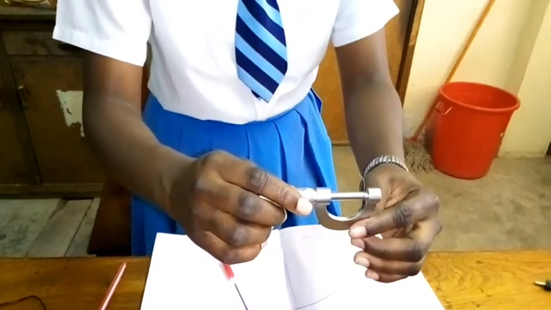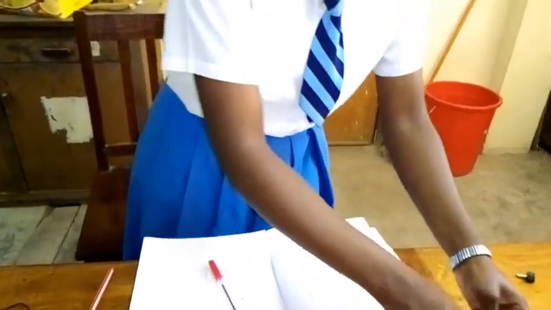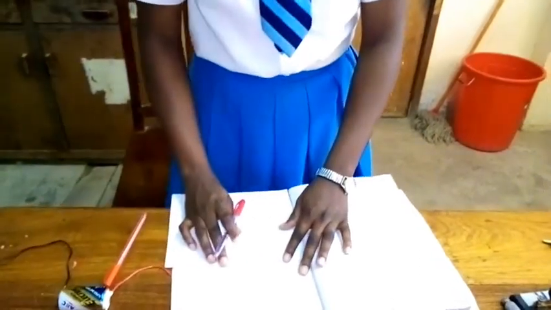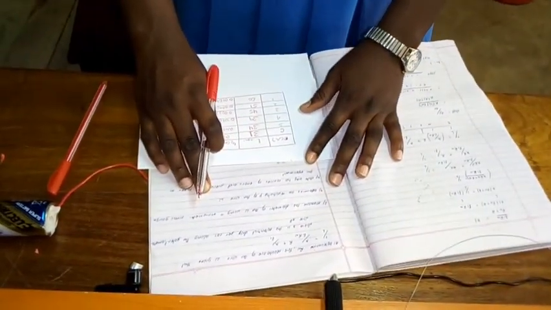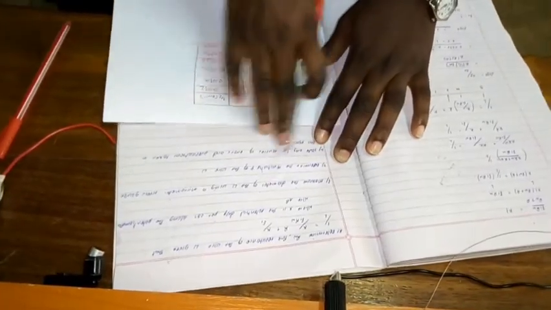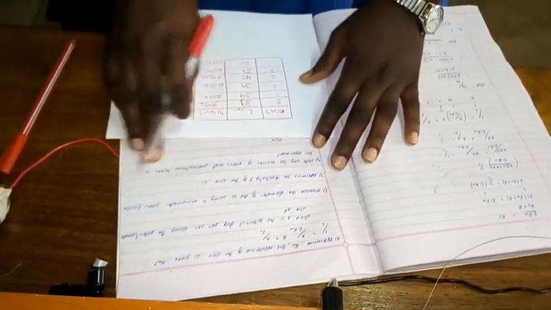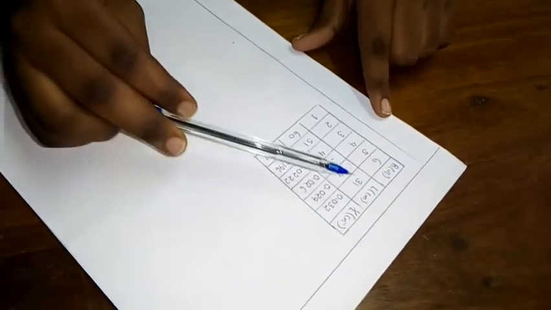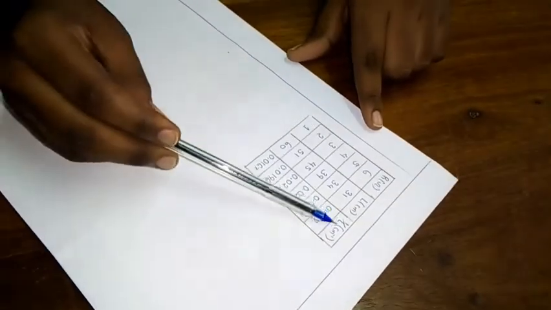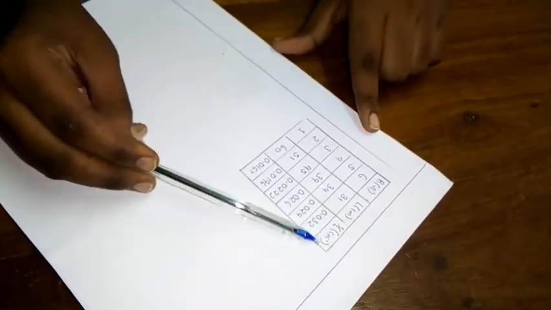0.38 millimeter. Then you determine the resistivity of the wire W. Then after that, state any two sources of errors and precautions taken in this experiment. Okay, after finishing our experiment, we collected data and recorded in the table of results, where we have resistance in ohms 1 to 6, the length of the wire W in centimeter, the reciprocal of length in centimeter inverse.